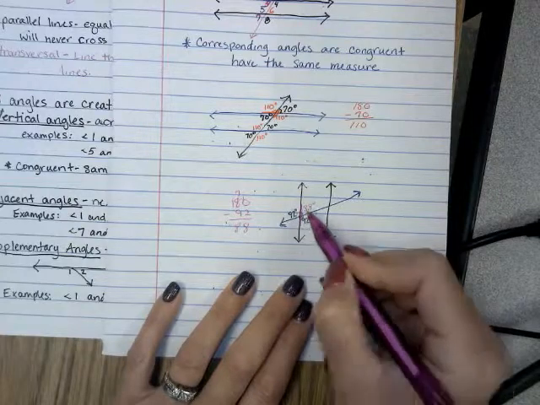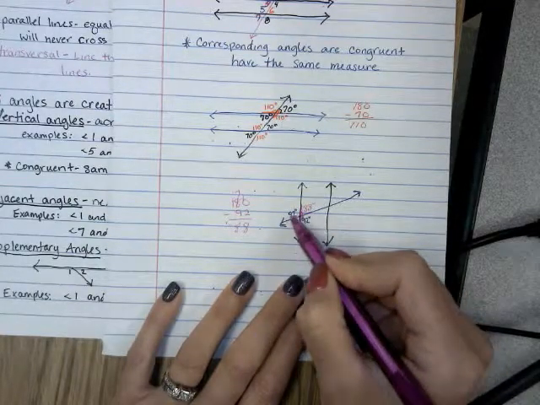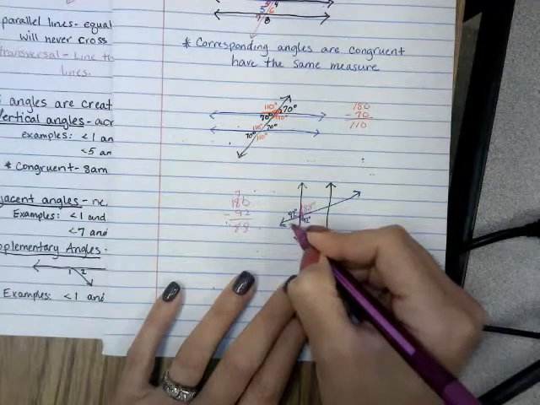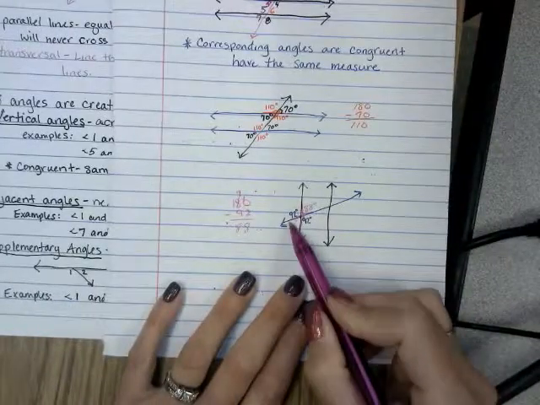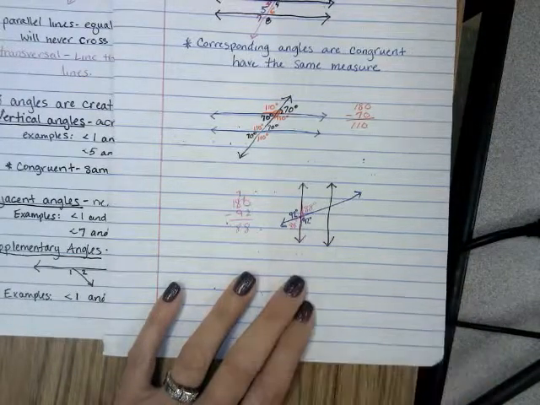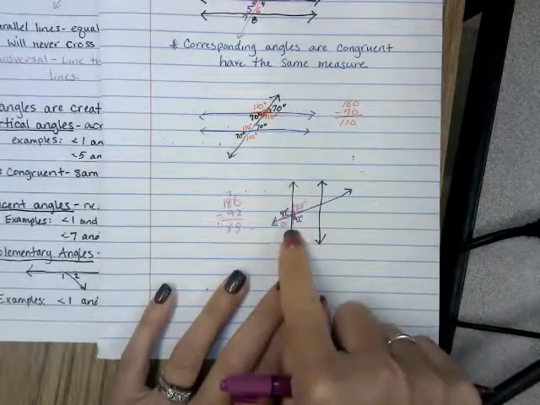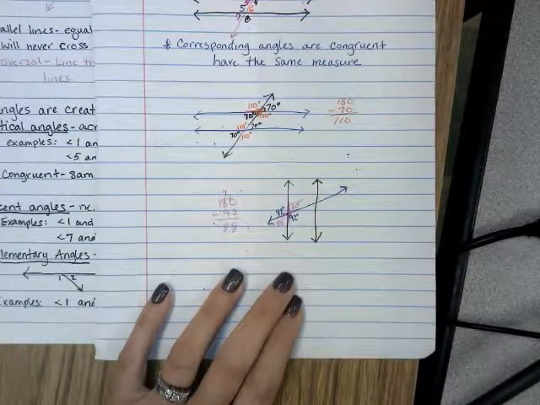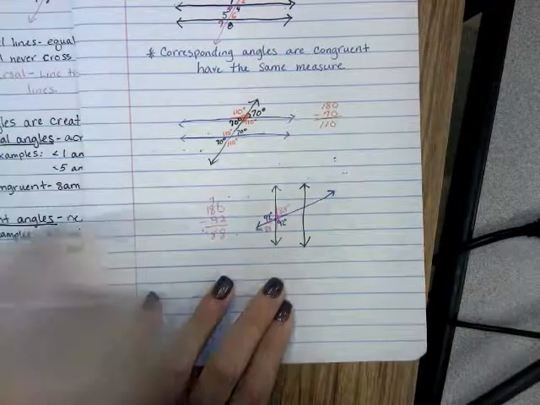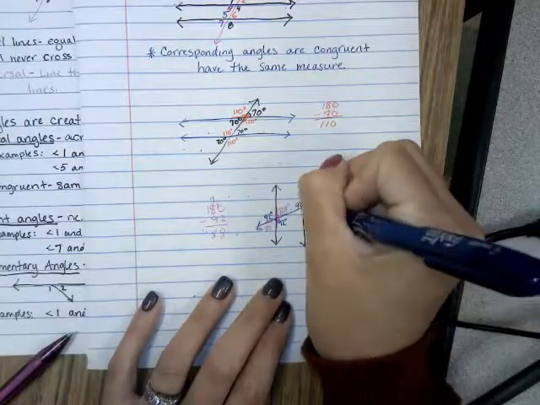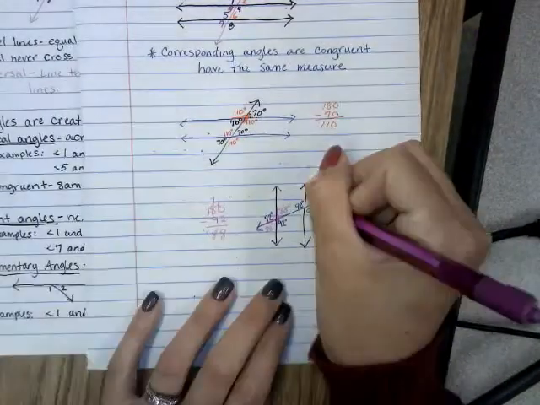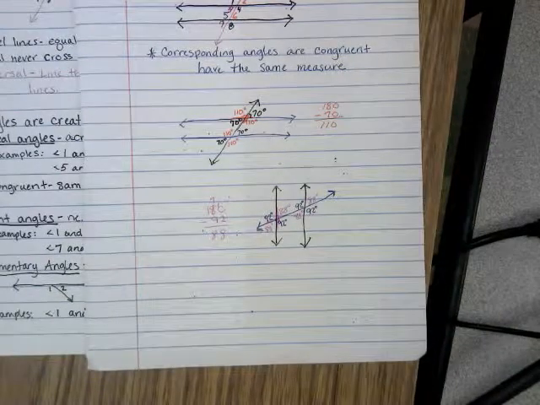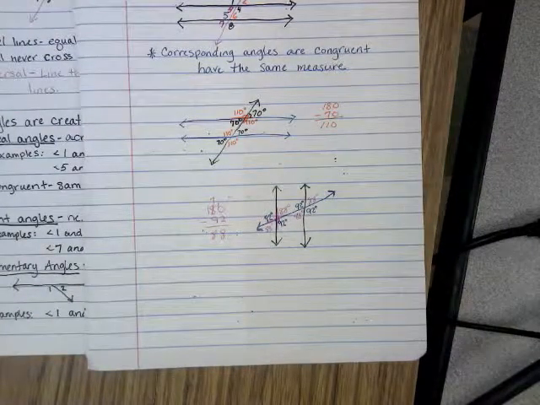Notice that these also form a straight line and they equal 180 degrees. If this is 88, this must also be 88. Again, another 180 degree straight line. I now have the 4 angles for the left-hand side of this diagram. I'm just going to match them up with their corresponding angles on the other diagram. 92, 92, 88, 88. So once you have one angle, you have all of the information you need to find the other 7.